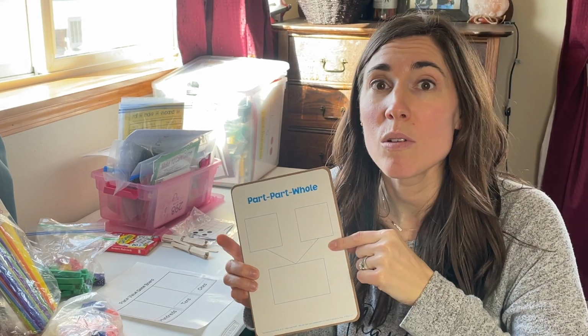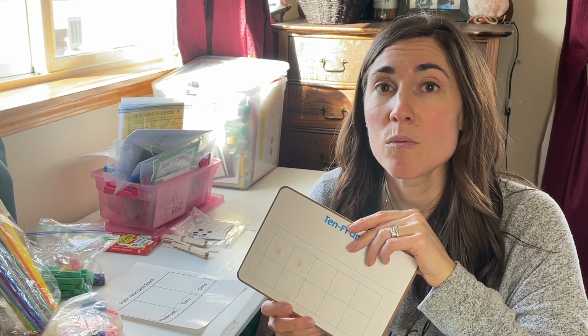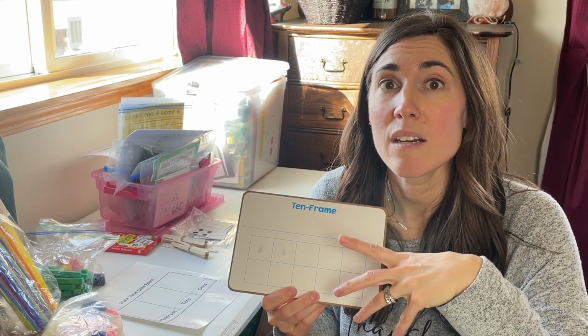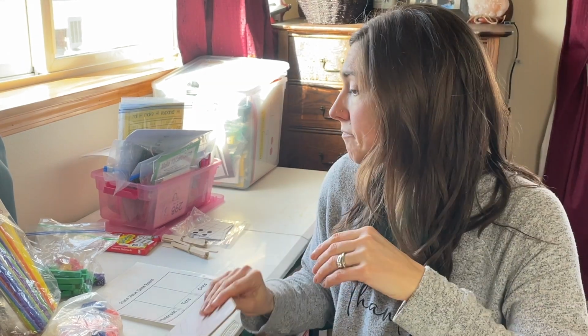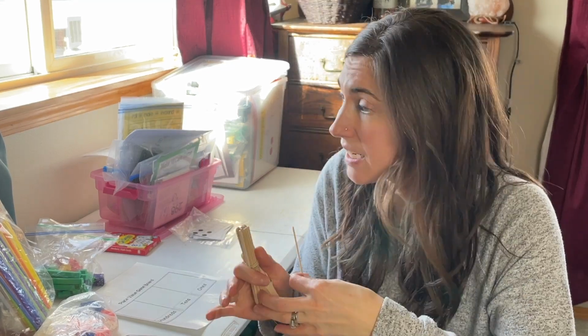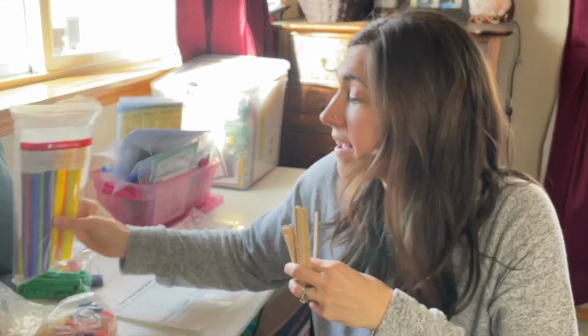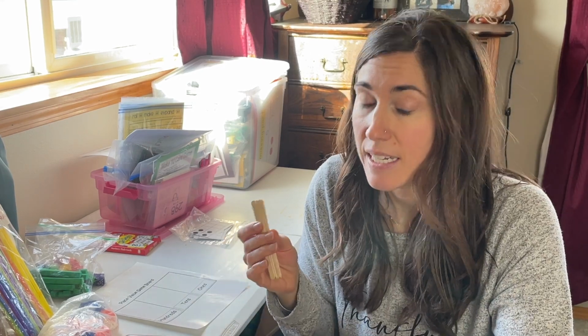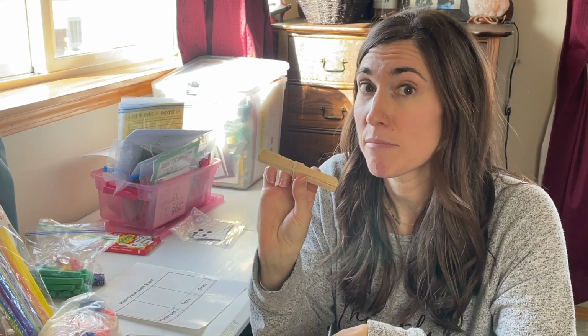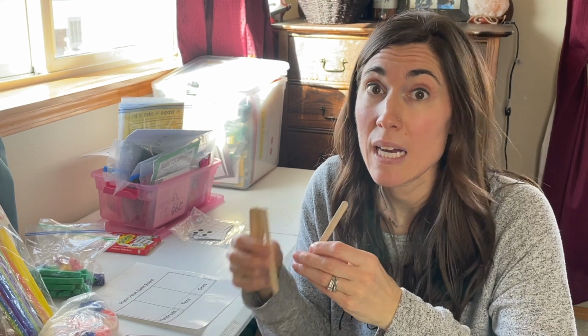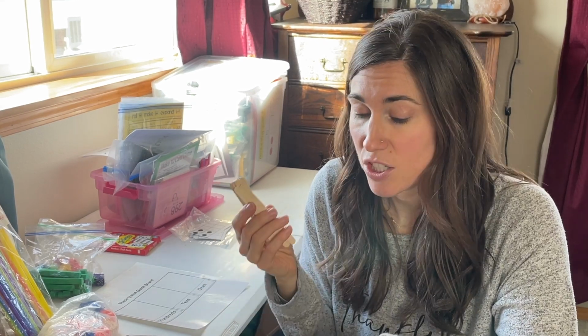Part-whole and 10 frames will be really helpful working on making tens. Any kind of popsicle sticks, or even straws, are great for bundling and showing making a 10. There's a bundle of 10 and then the single ones. And so this is just kind of like the cubes.